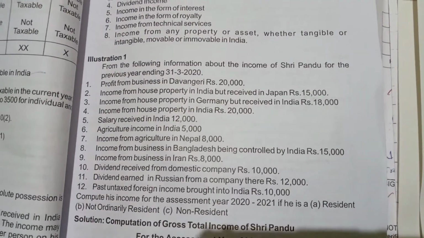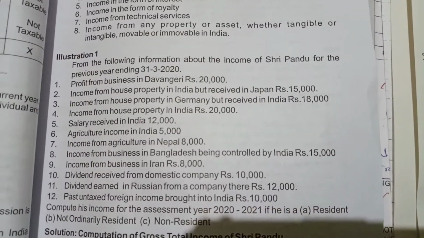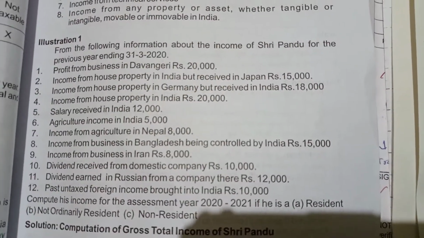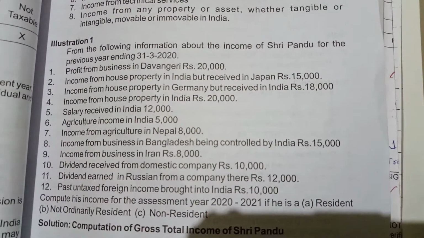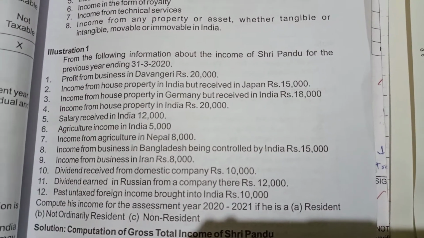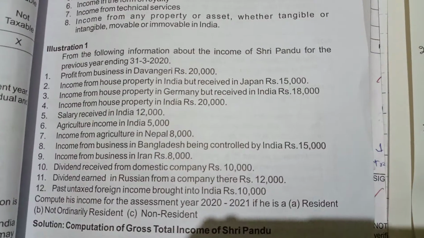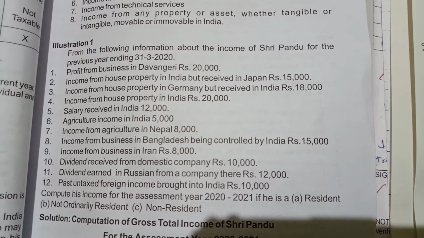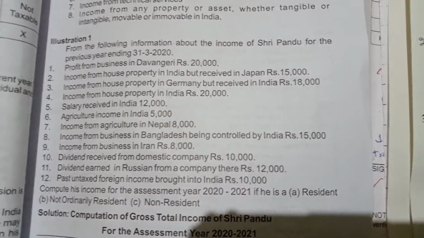Here the first item is profit from business in Davangere. Very simple, Davangere is in India only, and you are conducting some business in Davangere, and from that business you have earned some profits.